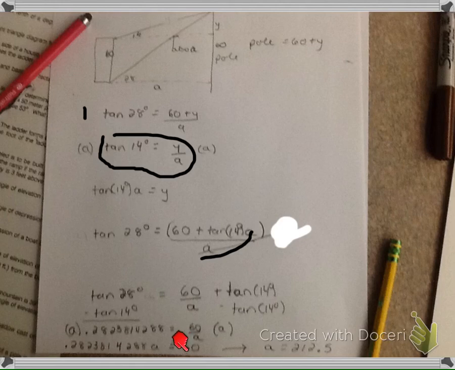And I want you to do that on your calculator. I think my answer was 212.47, which I rounded because I'm pretty sure your paper said to round to the nearest tenths. So I rounded that to the nearest tenths, and I got 212.5, and that is the value of a, the distance from the building to the pole. That's it. I hope that helped you out.